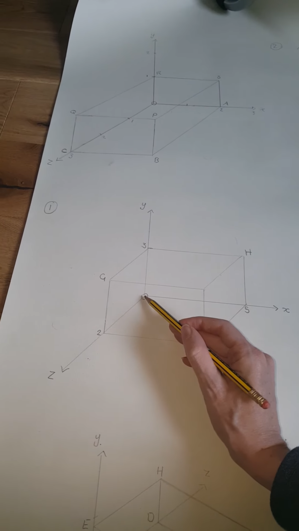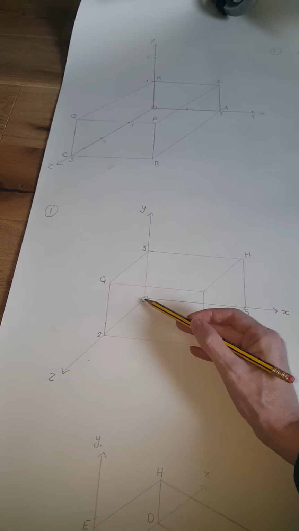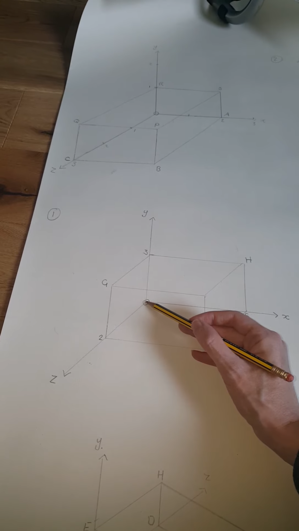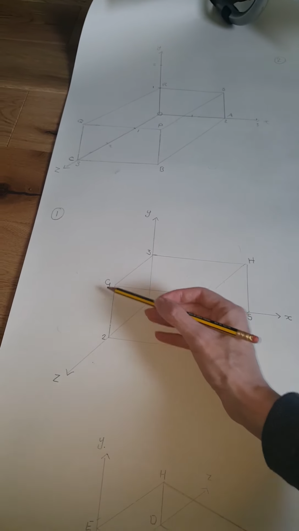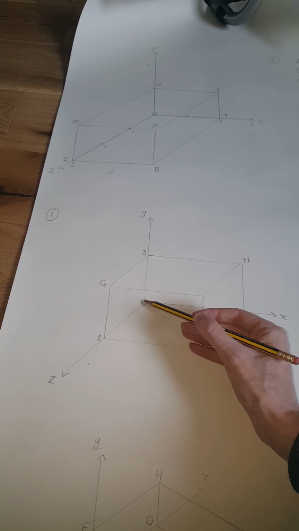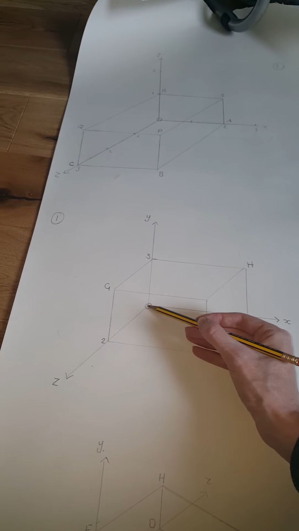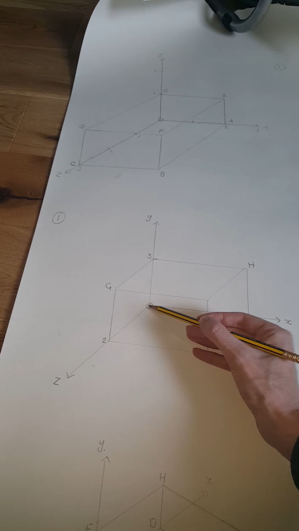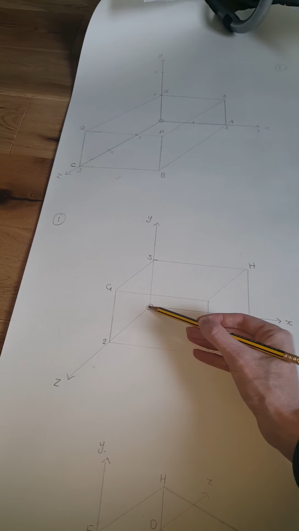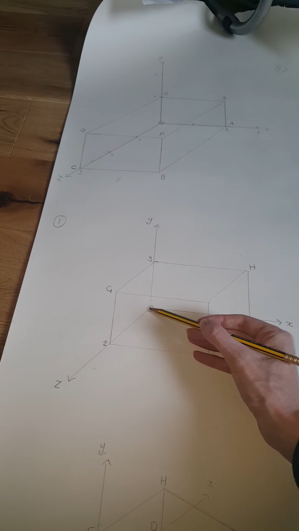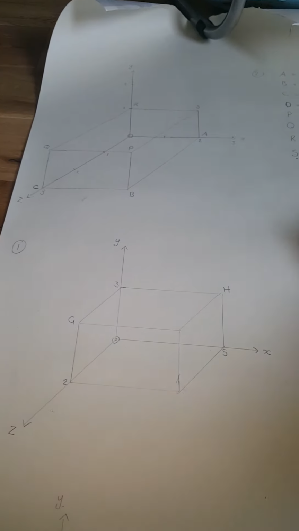Now, it's difficult to visualise, but G is actually right on the 0 value of x. So we're not going along the x-axis at all to get to G. We're just staying here at 0. So the x coordinate of G is 0.